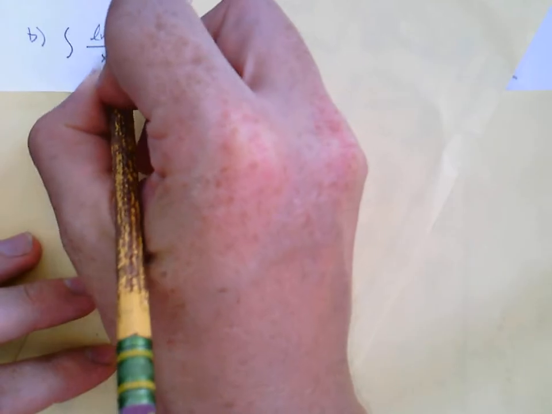Picking it up where we left off, here's part B. Let's take a look at the integral of the natural log of x divided by x squared dx. And you see I'm covering something up here.